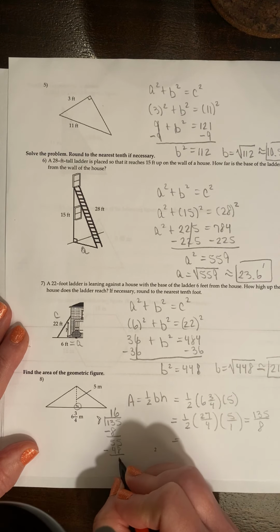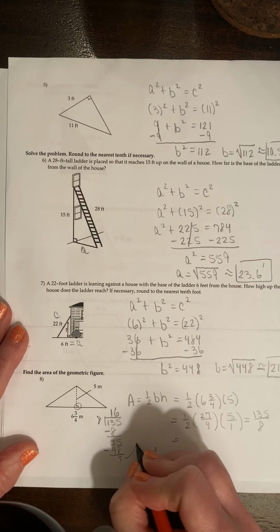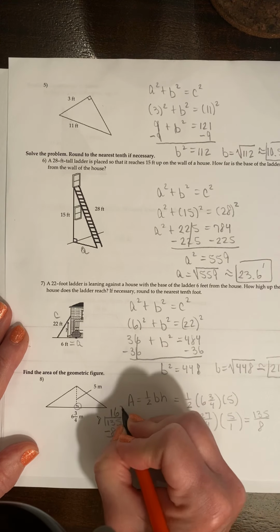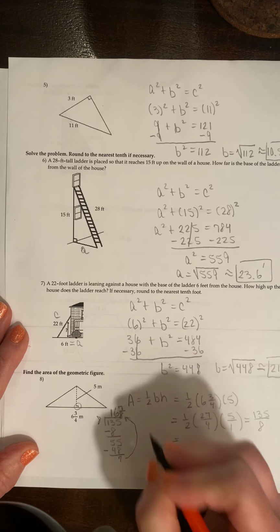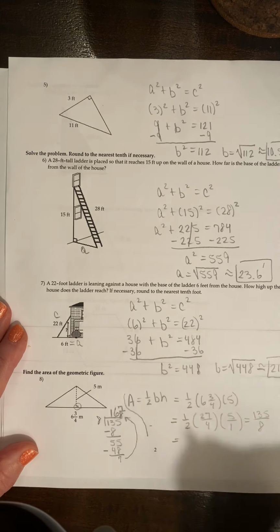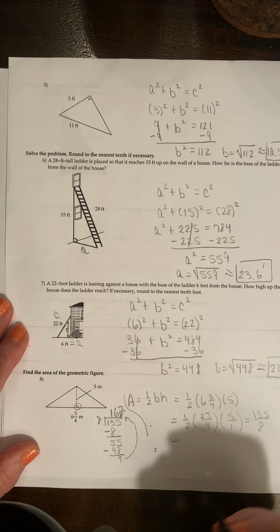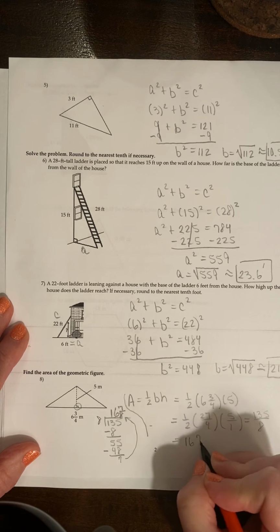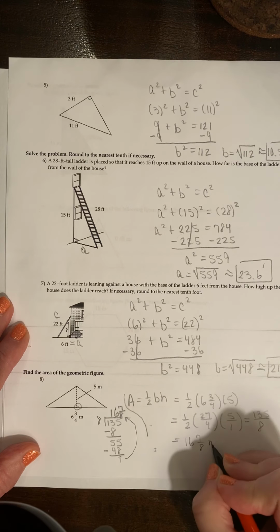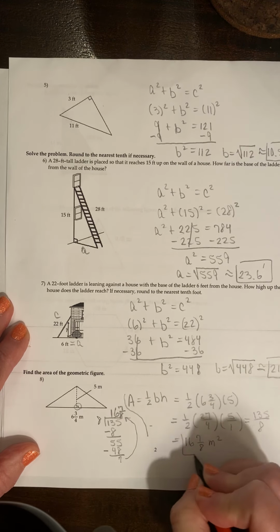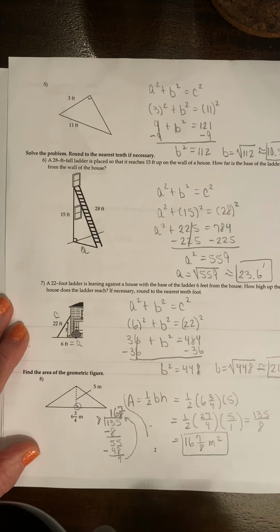You subtract that, you get 7 over 8. Make that a little bit clearer there. I got my work squinched together. Okay, so the area is 16 7/8 meters squared.